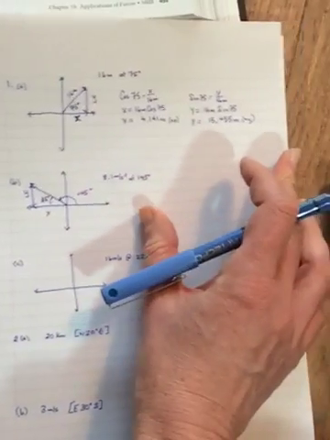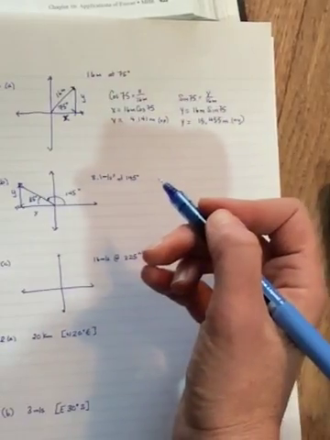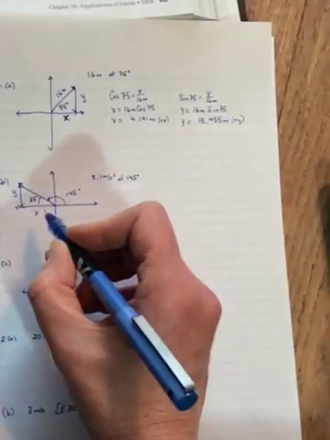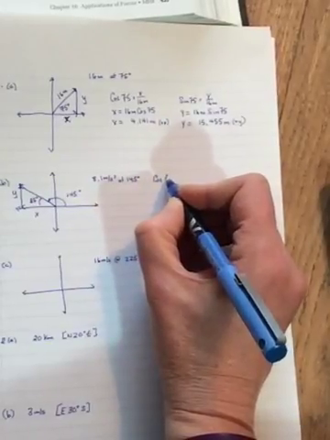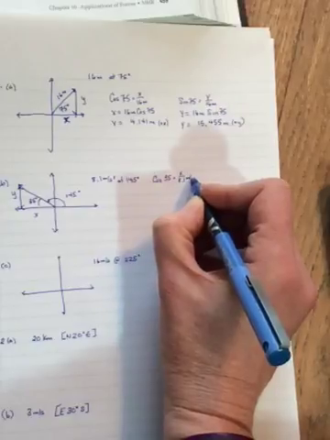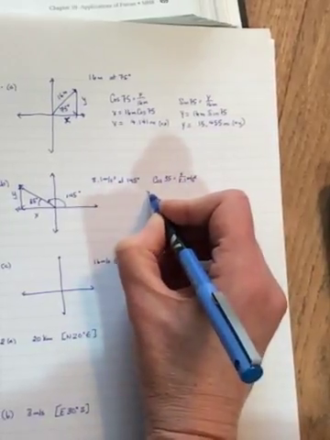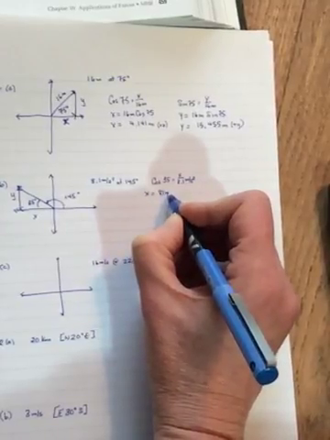You can't use 145 in sine and cos because how can you have a 145 degree angle in a right angle triangle? So again, x is the cosine. So cos of 35 is equal to x over 8.1 meters per second squared. Doesn't matter that it's acceleration. It's still a vector, so you do exactly the same thing.